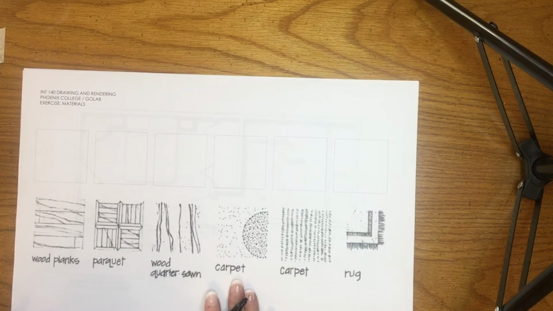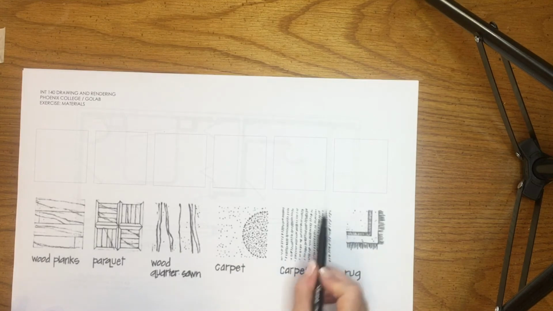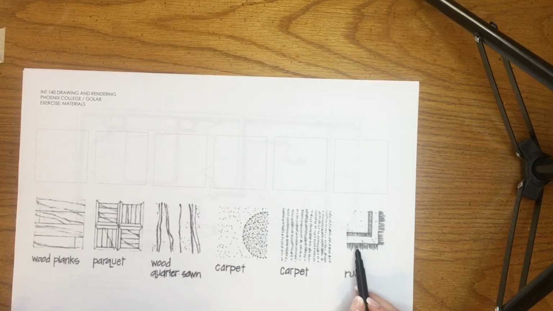Carpeting is just demonstrated through texture. So depending on what type of texture it is. This is just suggesting like a pile with a pattern, like a shaggy rug with a circle pattern. This is suggesting a woven pattern, maybe like a jute or sisal rug from Pottery Barn. This is indicating that there is fringe on the edge of the rug and then a little border within the rug.